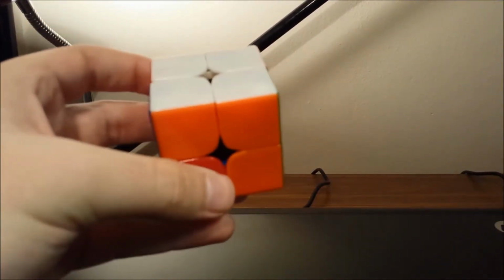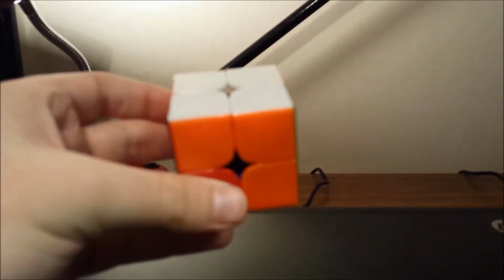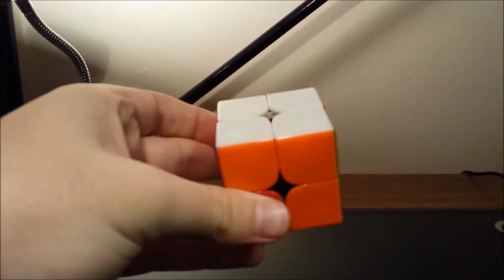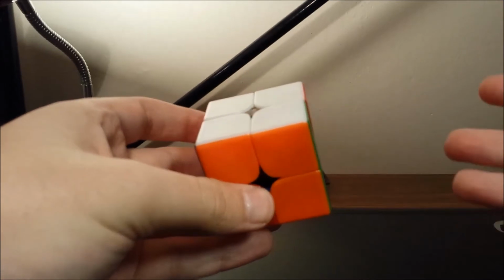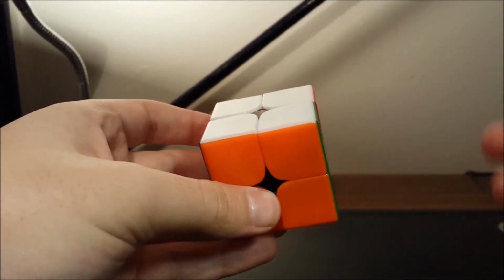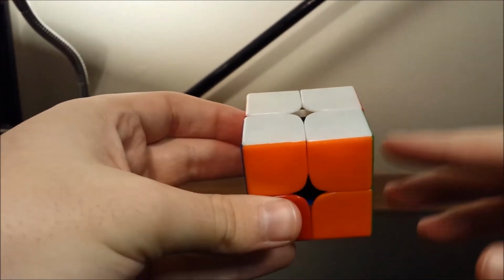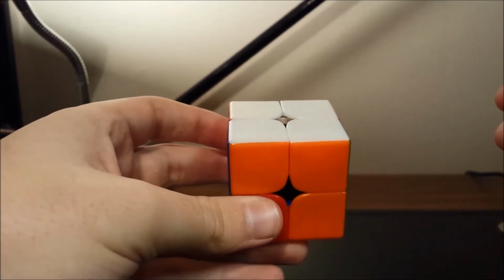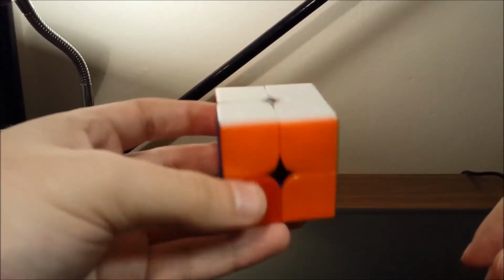Now the way that I do my OLL is I do my corners first. So a 2x2 is only corners. I learned a lot of the corner orientation algorithms from learning Ortega, and I figured that I could apply that to the 3x3. And so that's how I do that.